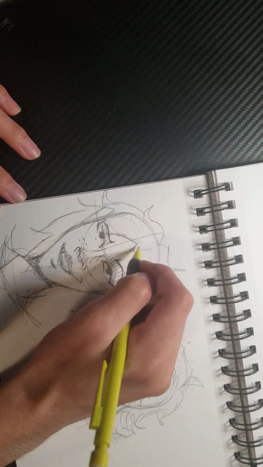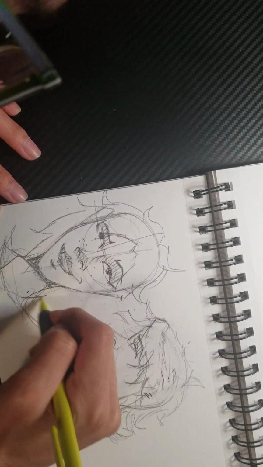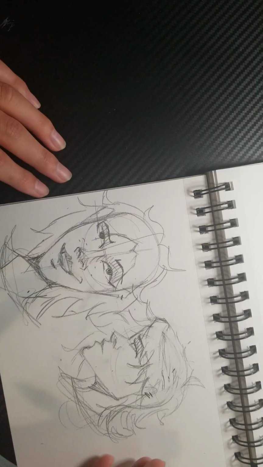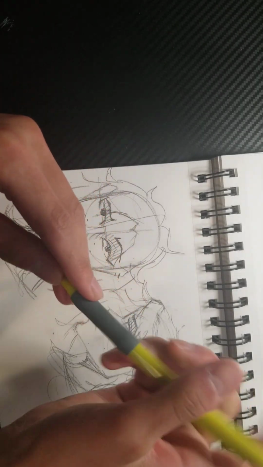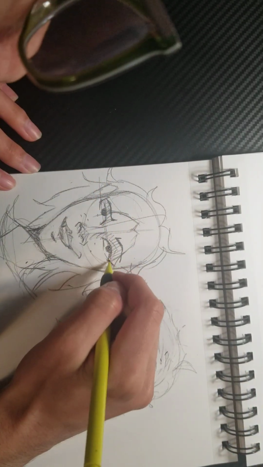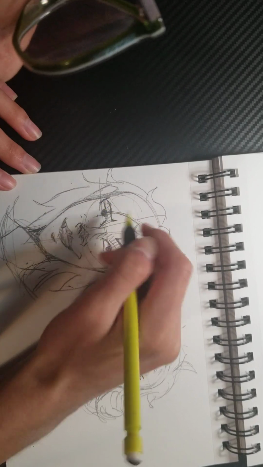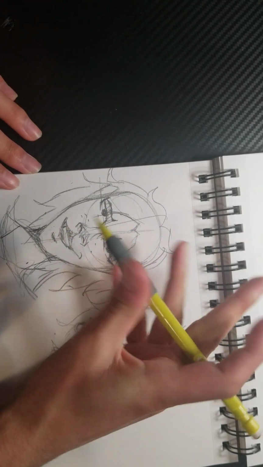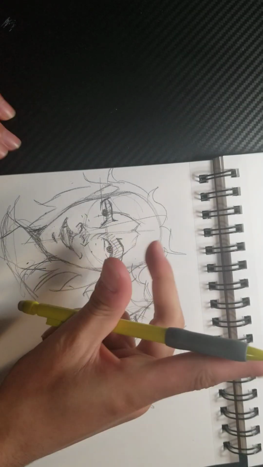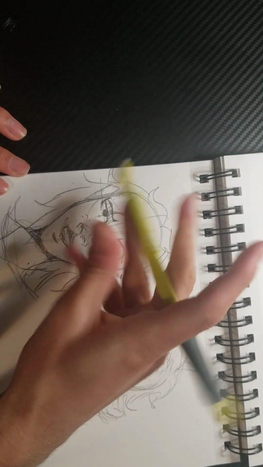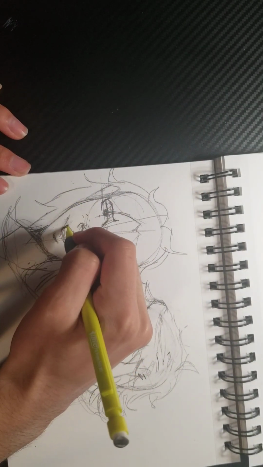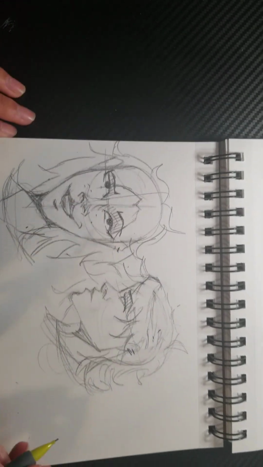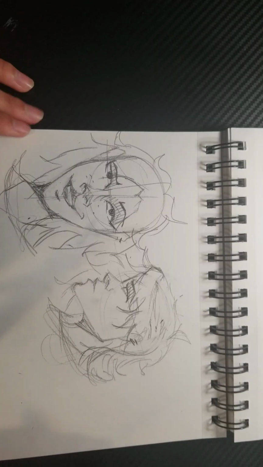Freckles. Freckles are always fun too. Darken the eyes. I like how I made it a little bit too dark on the lips here. There. You know, sad and happy.